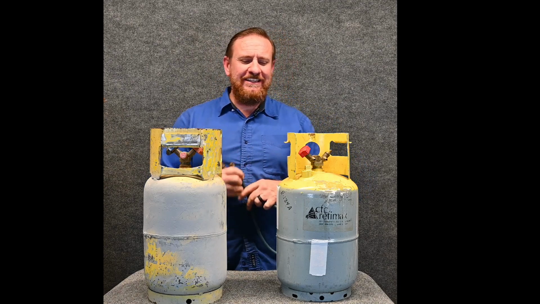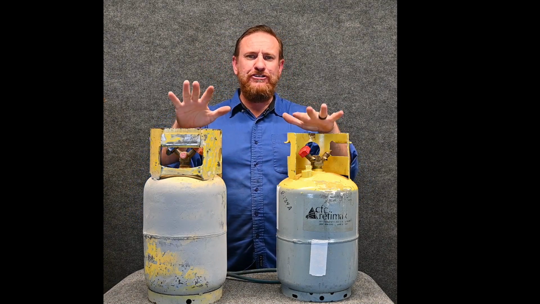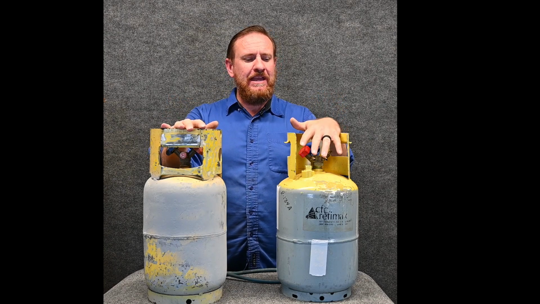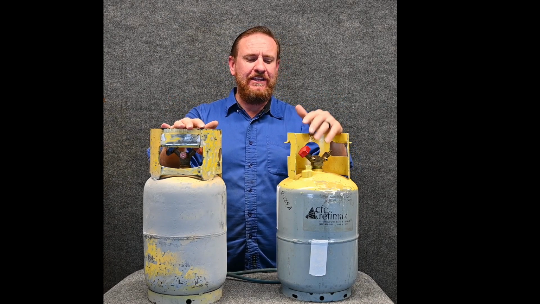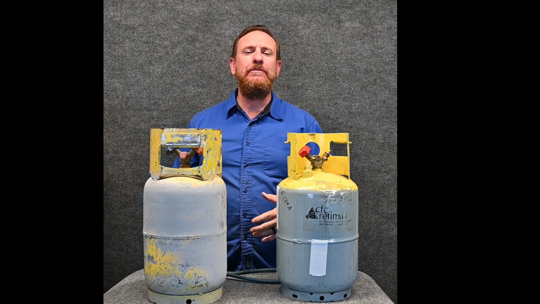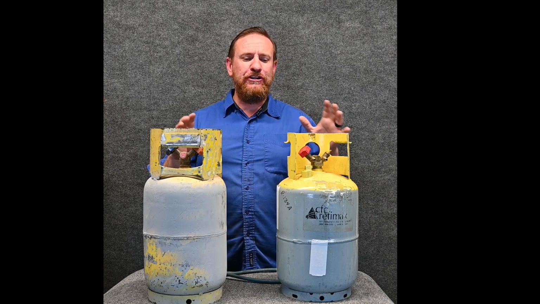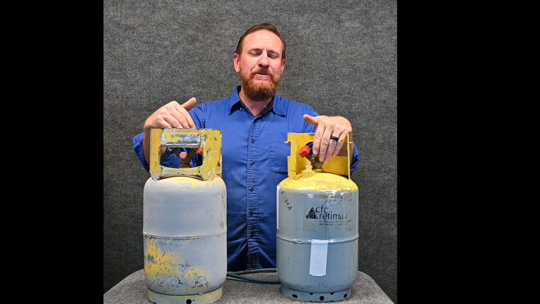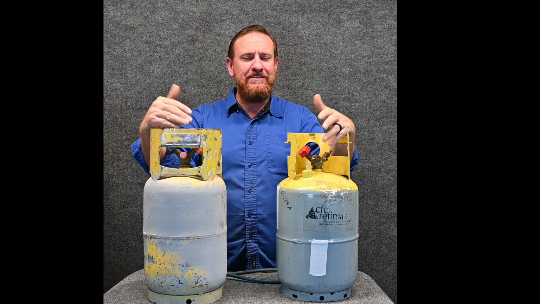Do a little trivia. Let's say we have the exact same refrigerant in both of these tanks. Let's say it's 410A, and we know the room temperature of the tank. As long as there is liquid and vapor, we're going to be at saturation. So if we know the temperature of the tank and we know there's liquid and vapor, we can tell you exactly what the pressure is going to be because it matches the temperature pressure chart.